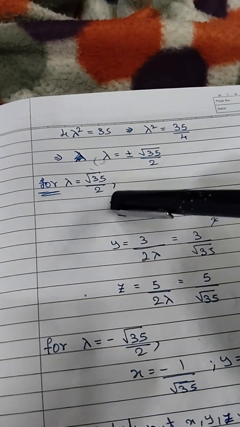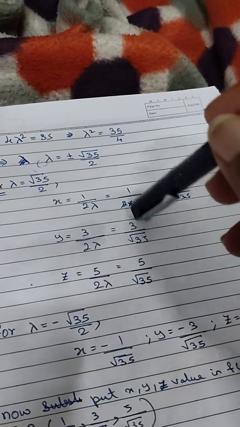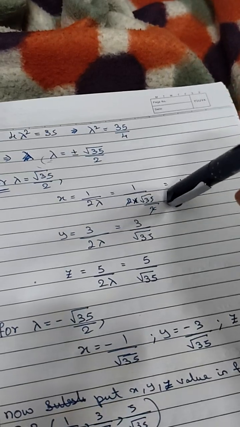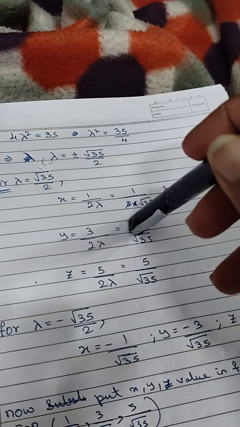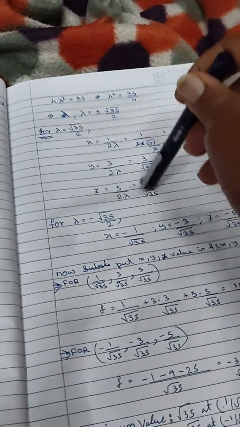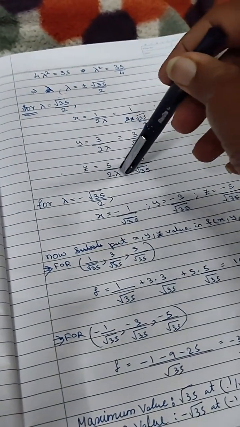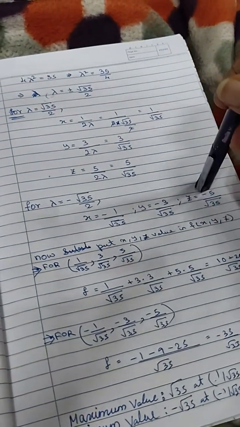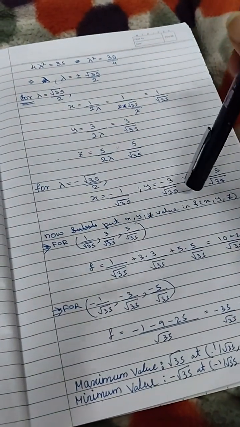In case of plus, we'll get these x, y, z values, which is 2 into root 35 by 2, the 2 gets cancelled. You'll get 1 by root 35. For y the same case goes, but since here it's 3, it will be 3 by root 35, and for z we have 5, so it will become 5 by root 35. Next, for lambda is equal to minus root 35 by 2, since it doesn't have any major changes, just the sign changes. Minus 1 by root 35, minus 3 by root 35, minus 5 by root 35. Now, let's put these x, y, z values in the function.